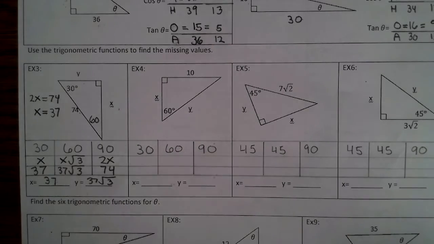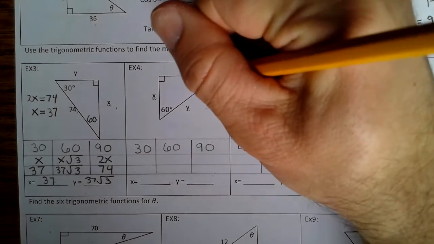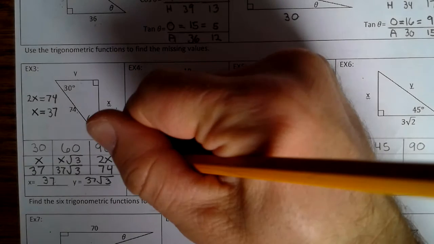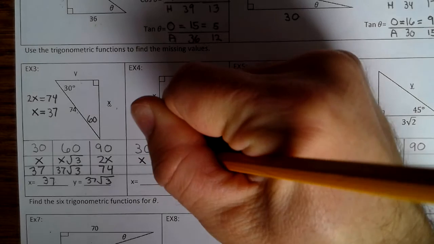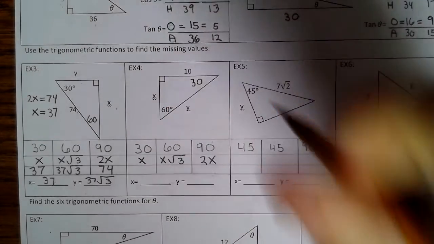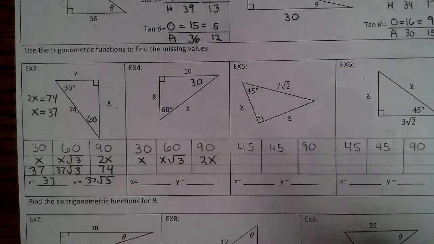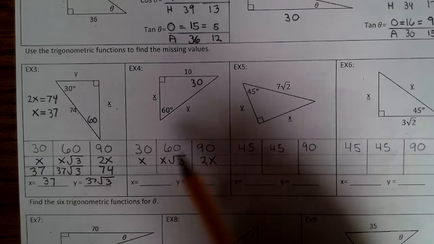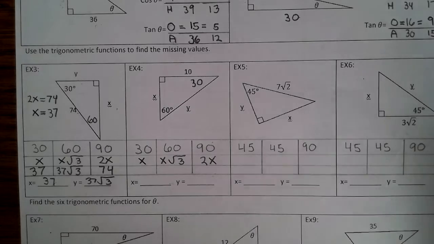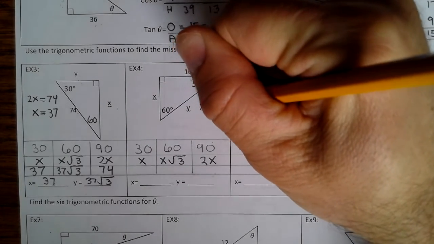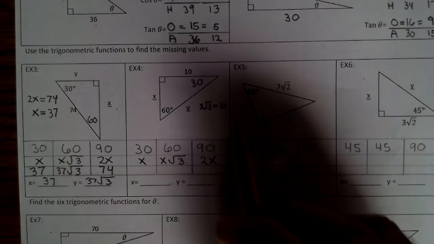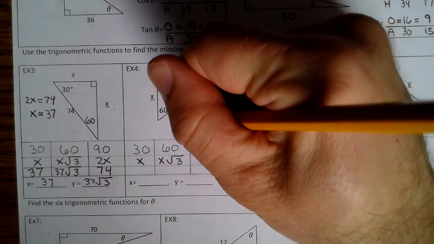Okay, so again, if this is 60, we know this is 30, so this is a 30, 60, 90 triangle. Now we need to use that we know this is x, x square roots of 3, and 2x. Again, once we find x, then we know the table. It looks like 10 is across from 60, so we can set x square roots of 3 equal to 10, and we're going to solve for x. So we divide by square root of 3 on both sides, and you get x equals 10 divided by square root of 3.